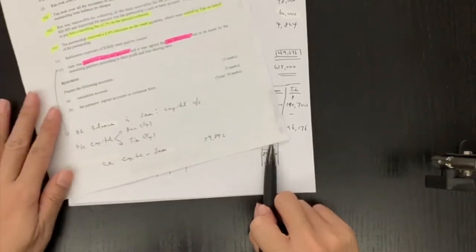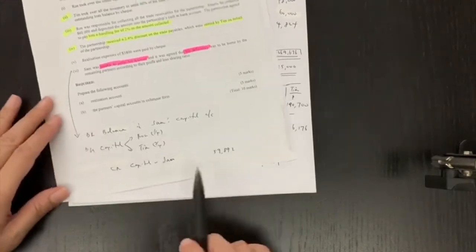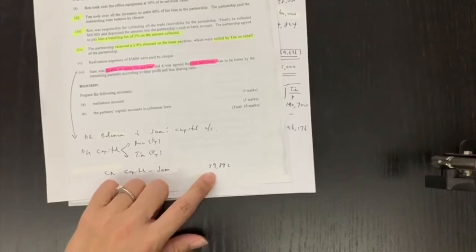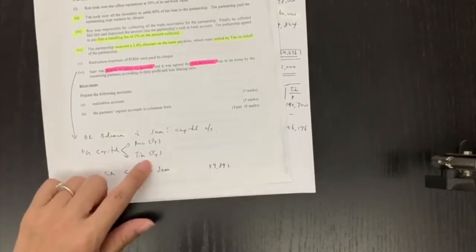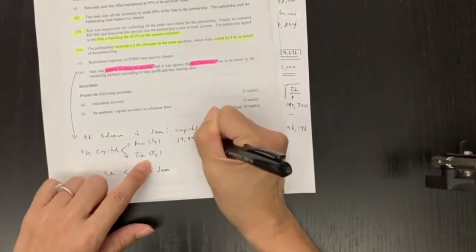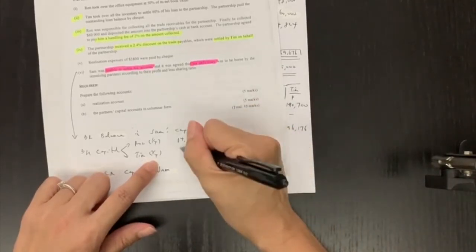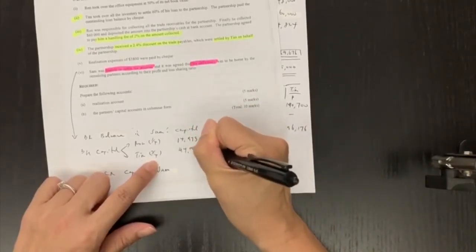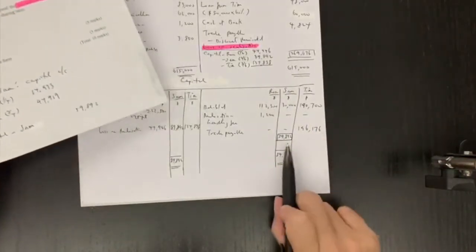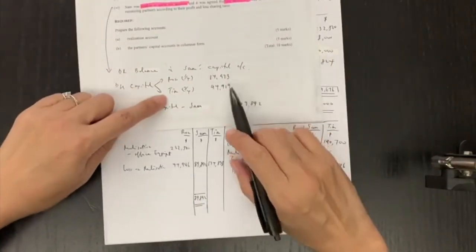However, since Sam has no money to pay to us, this will be a very bad thing to the other 2 partners to share this loss. So it will be 59,892 divided by 4. So Ron will share this 14,973 and times 3. So Tim will share 44,919. So therefore I can share this by debiting the other two partners.